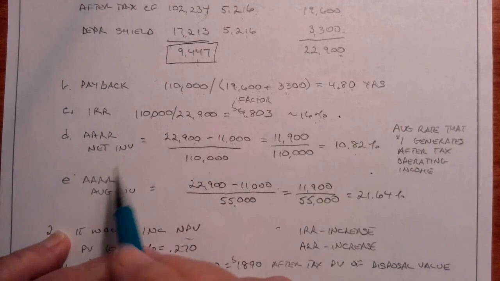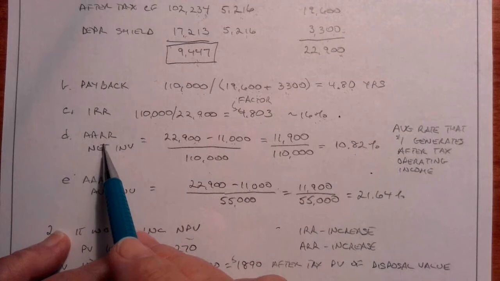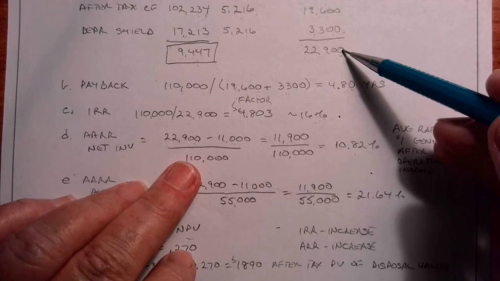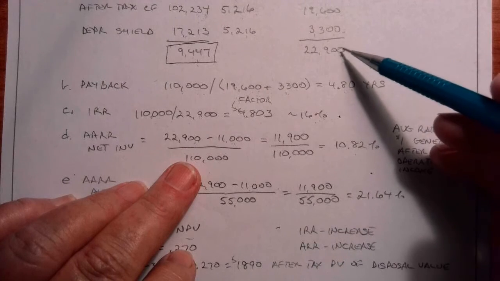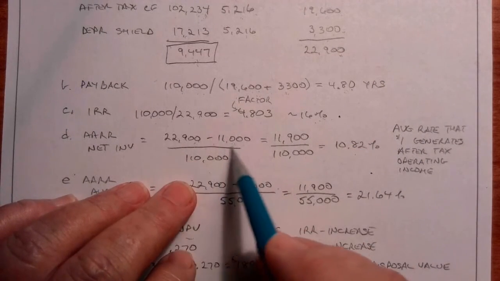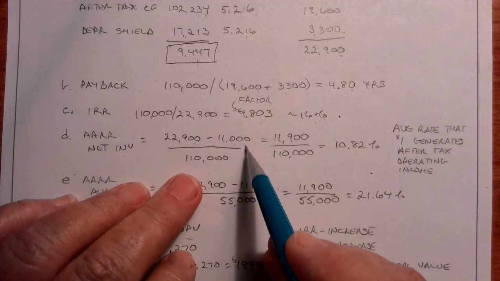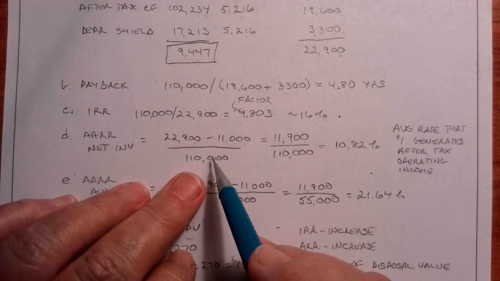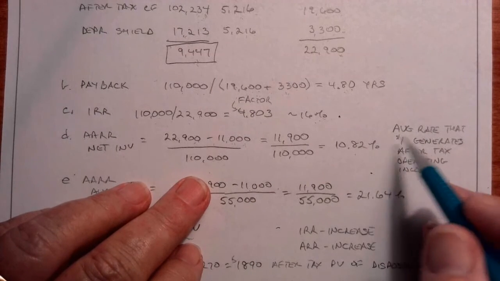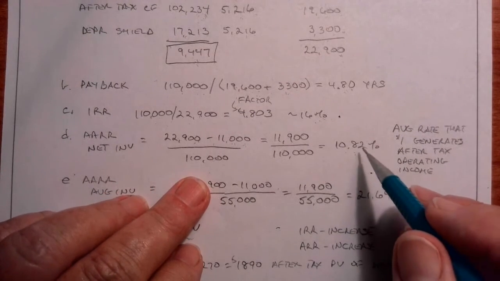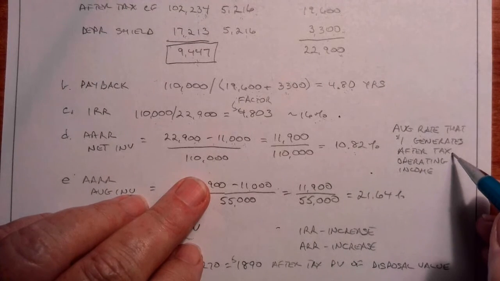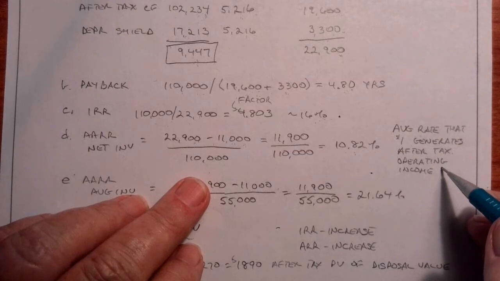Then the accrual accounting rate of return: that's 22.9, the annual cash inflows, minus depreciation. So this more or less mimics the income statement. Divided by the total investment of 110,000, the accrual accounting rate of return is 10.82%, and that's the average rate that a dollar generates in after-tax operating income.